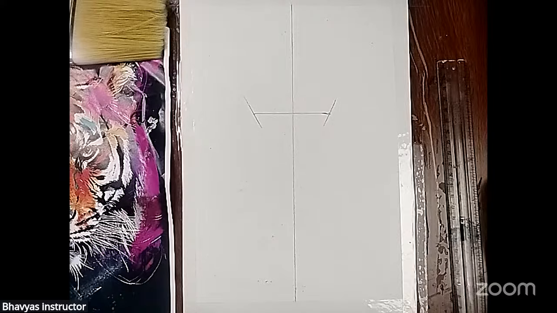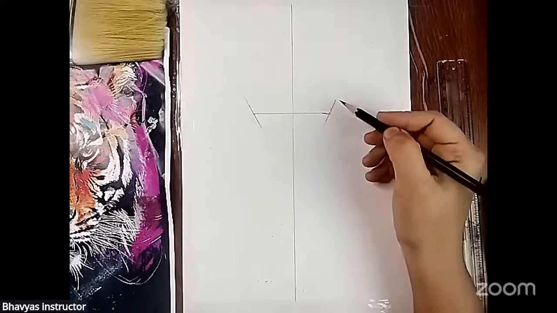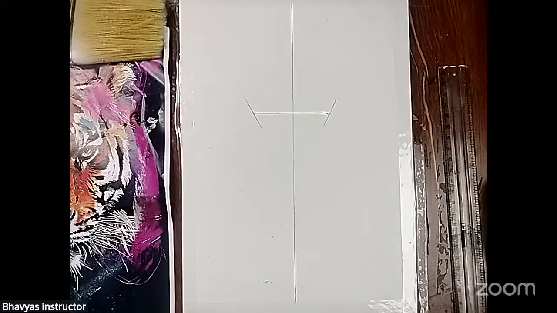We are starting from the eyes part. Everyone draw it. Step 3 is drawing the slant line on both sides at the edges of the horizontal line.